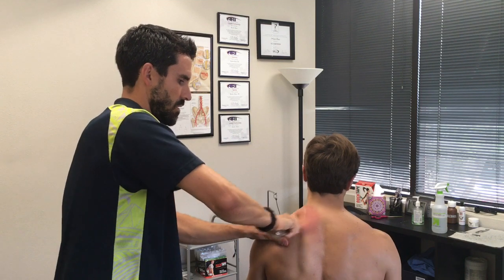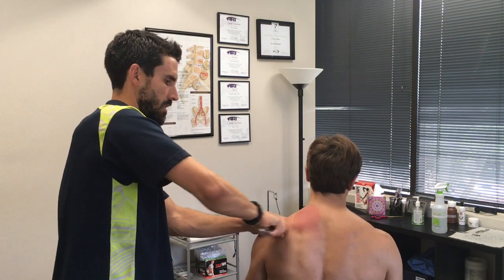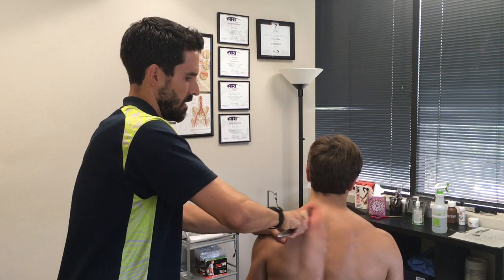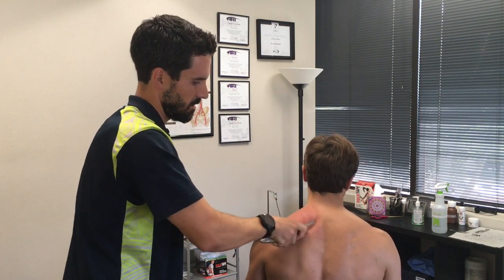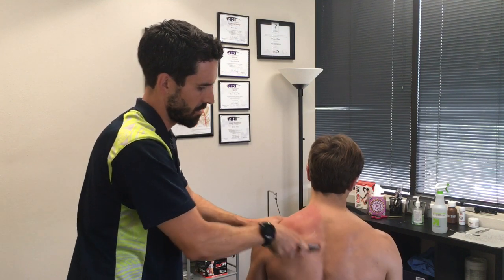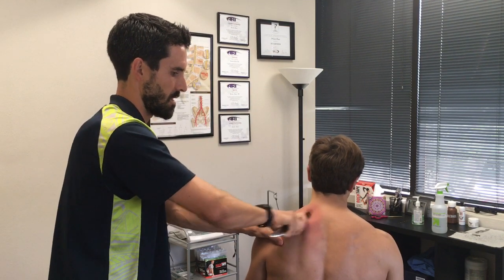So we're going to spend a couple minutes just working into these areas, checking in with the patient every now and then. Pressure okay, Nick? Mm-hmm. Okay. And we'll keep going until there's quite a bit of redness through the muscle there. That tells me that there's a lot of blood flow and the tissues are nice and warmed up.